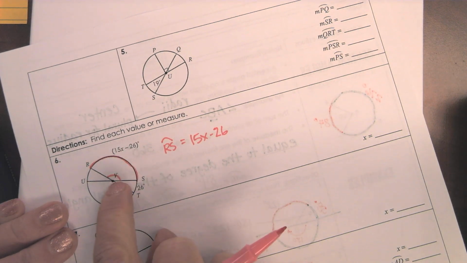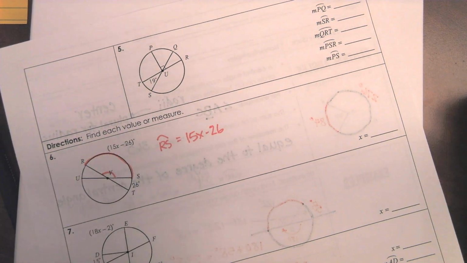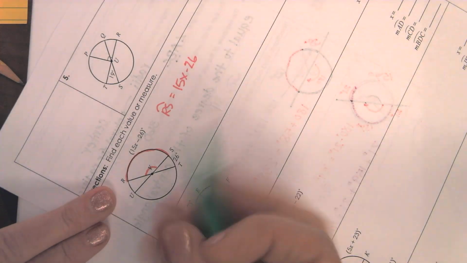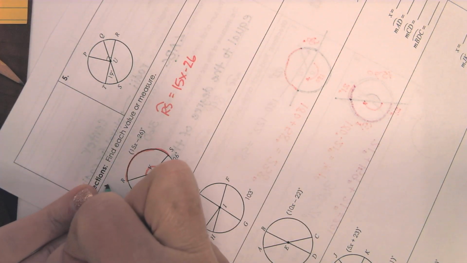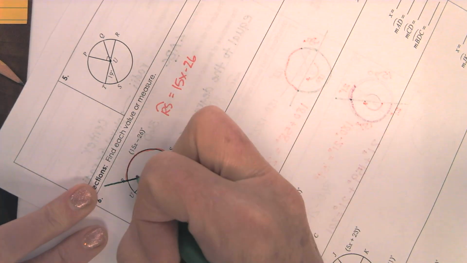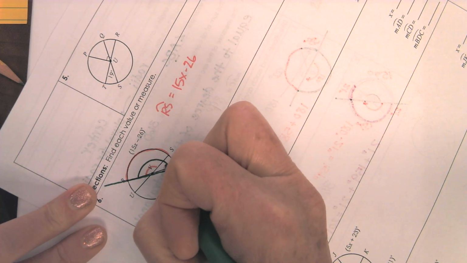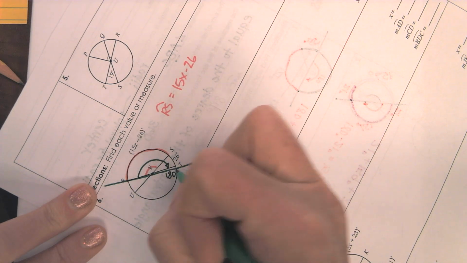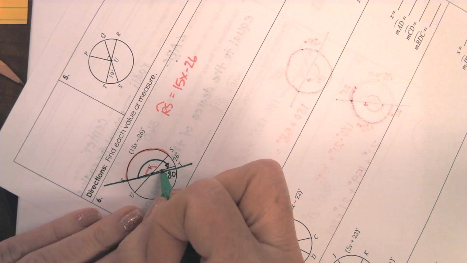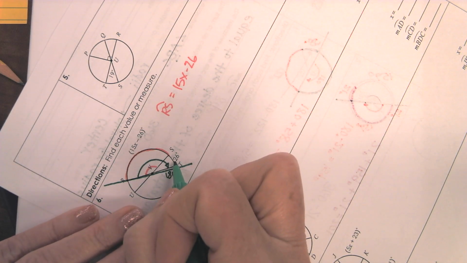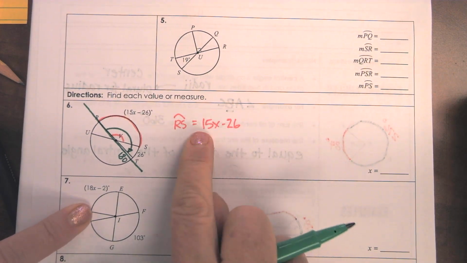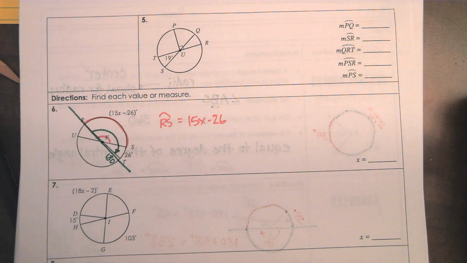And they want to know what x is. So since I don't know the measurement of that angle quite yet, I need to figure out the measure of that angle. So I'm actually going to look at some things that I know. I do know that this is a straight line, and I know that straight lines are 180. So I know from here all the way to here is 180 degrees, right? So if that's 180 degrees and this is 26, then V plus 26 is equal to 180.